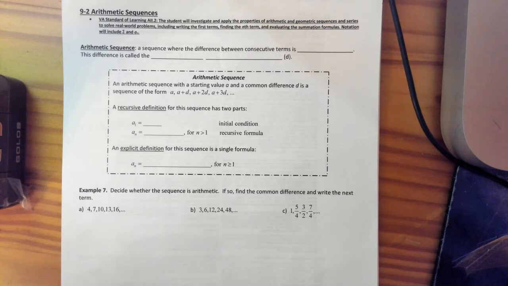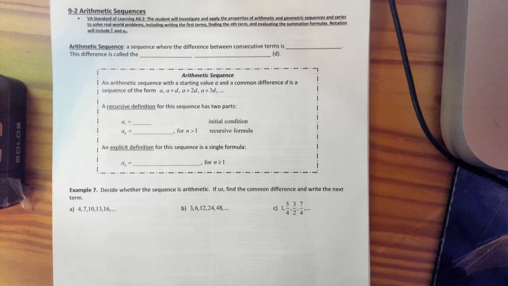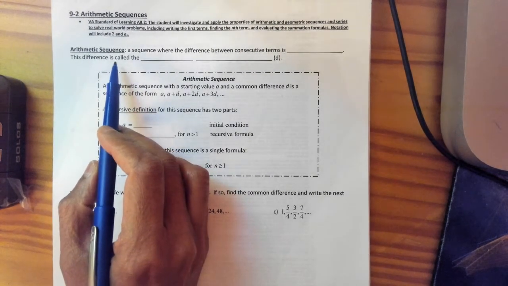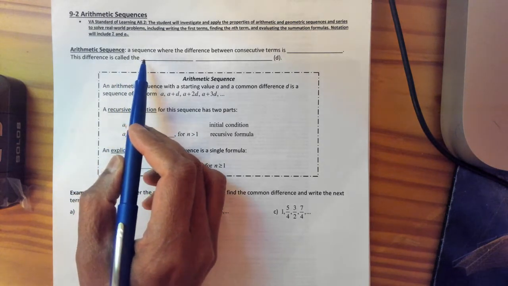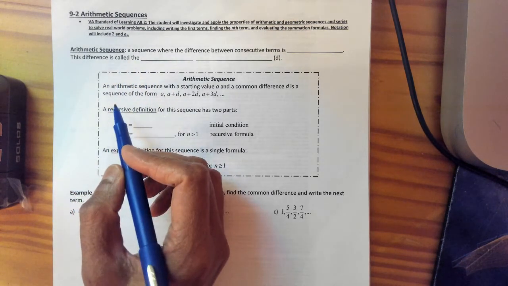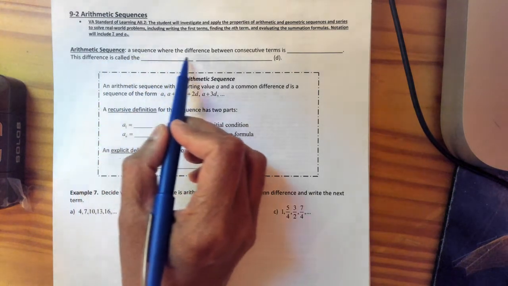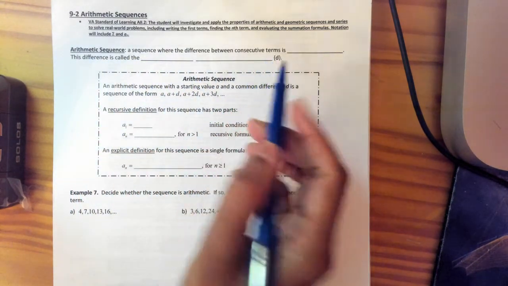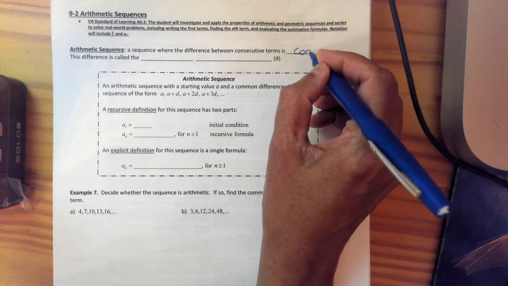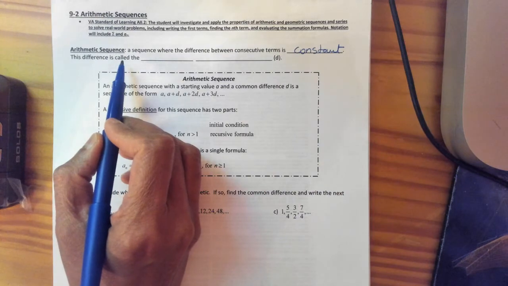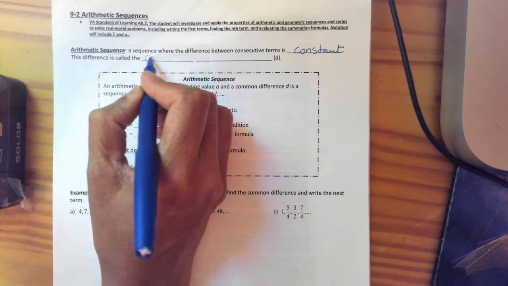We'll pick up from where we left off. So in the next page it says arithmetic sequence. Arithmetic sequence is the sequence that we actually saw in the previous two pages. Let's look at the definition: a sequence where the difference between consecutive terms is constant, and the difference is called the common difference, which is what we saw.